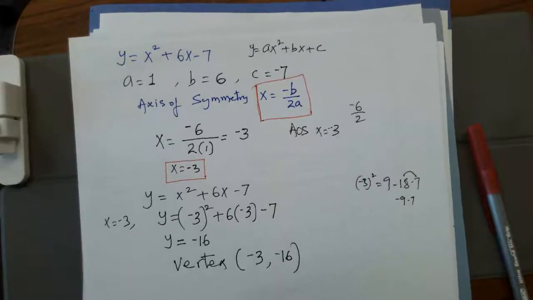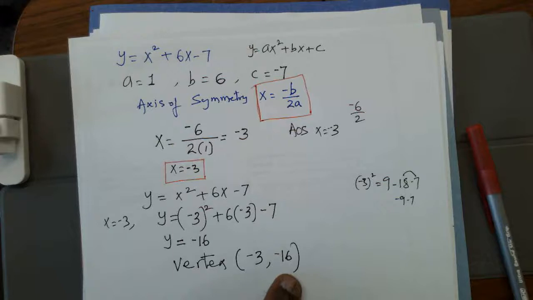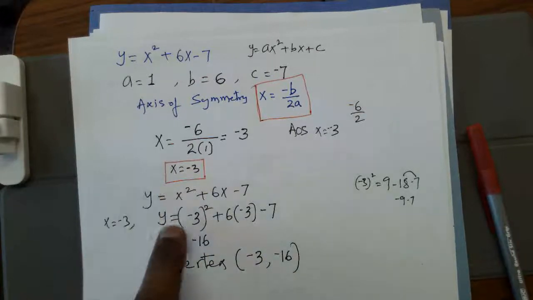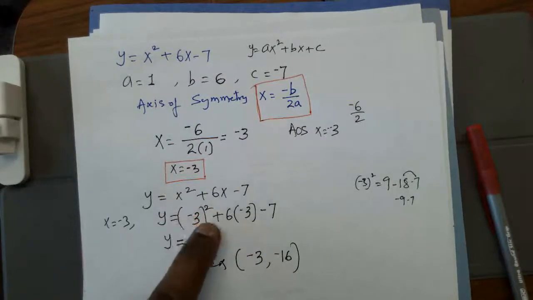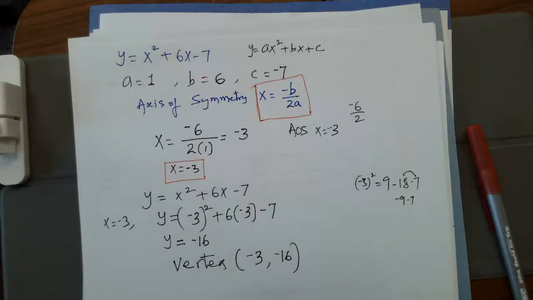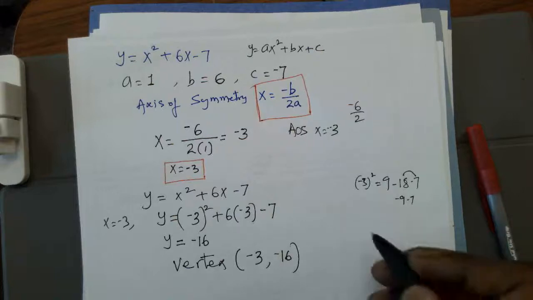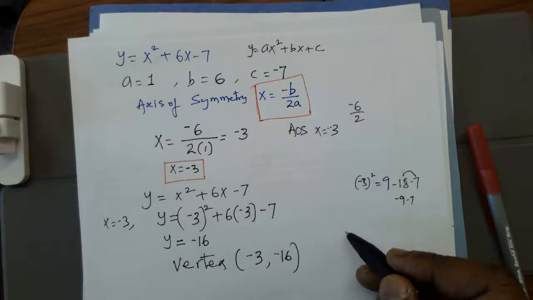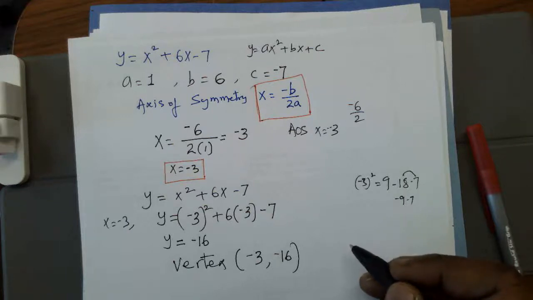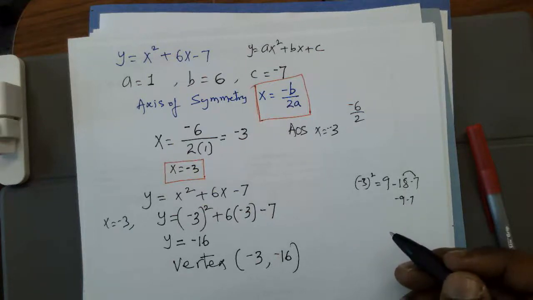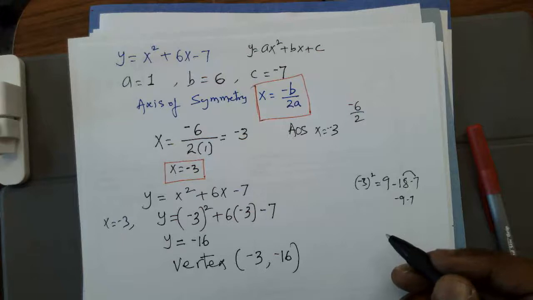How do you decide if this is your maximum value or a minimum value? We have to look at the given quadratic equation, and to decide on max or minimum value, you have to think about whether the graph opens upwards or downwards.